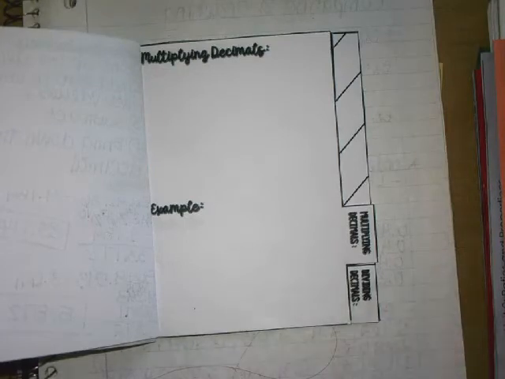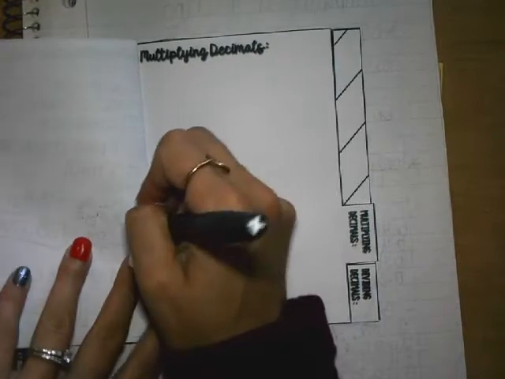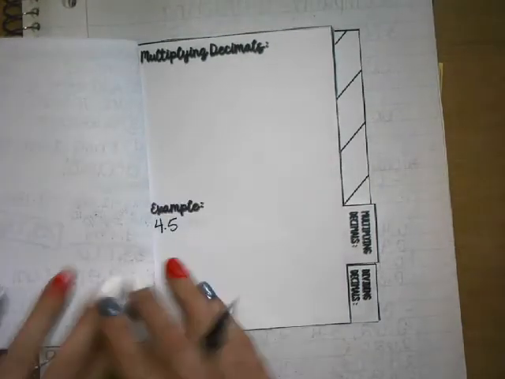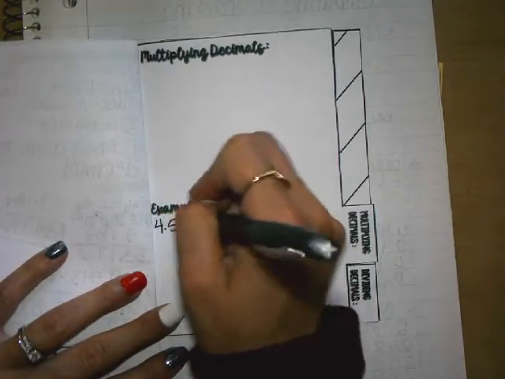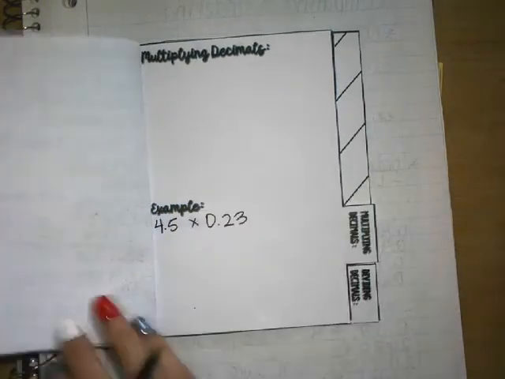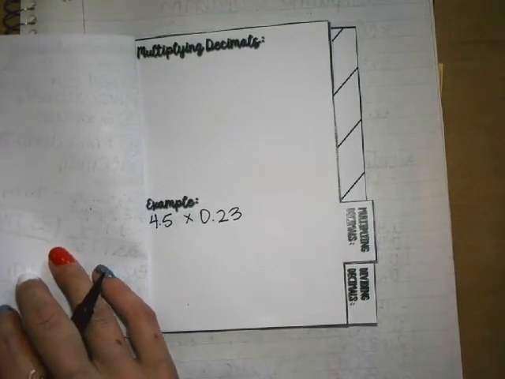All right, so we got to write down our steps with multiplying decimals, and it is different than adding and subtracting. So if I were to give you this example, 4.5 or 4 5/10 times 0.23 or 23 hundredths, what's the first thing we have to do?